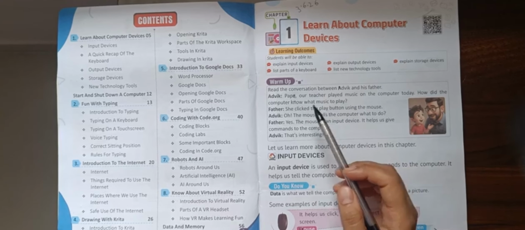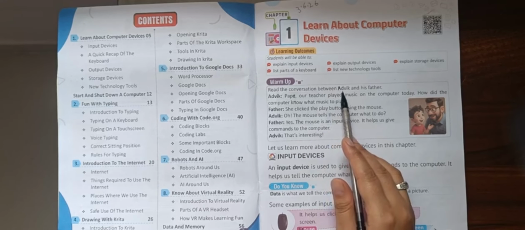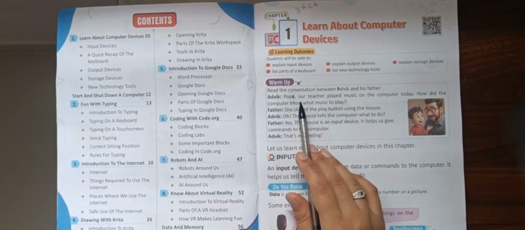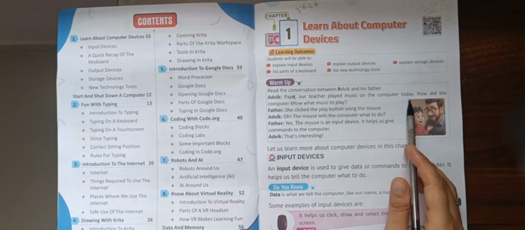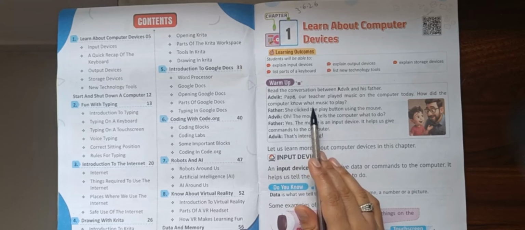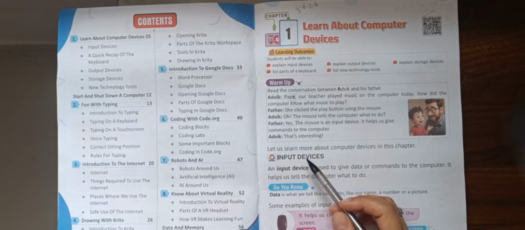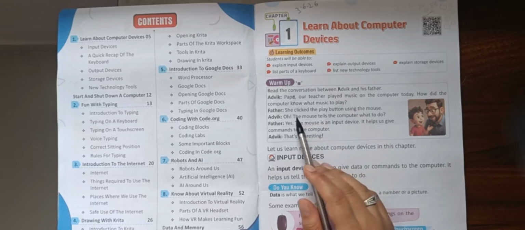Let's start with a warm up. Read the conversation between Advik and his father. What did Advik say? Papa, our teacher played music on the computer today. How did the computer know what music to play? Advik asked how the computer played the music that the teacher played in his class.